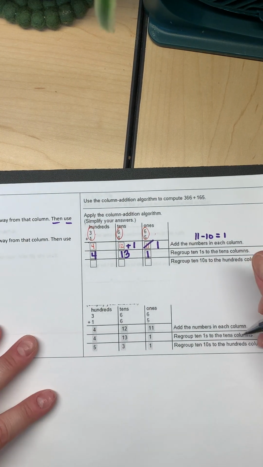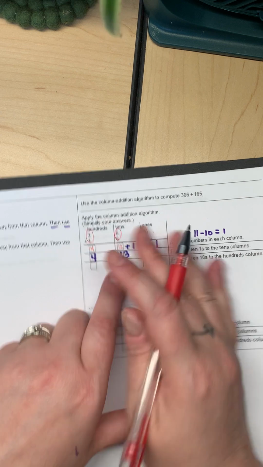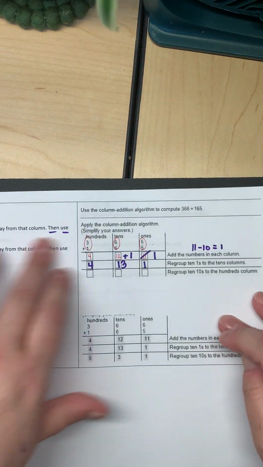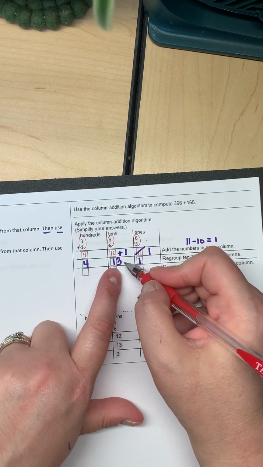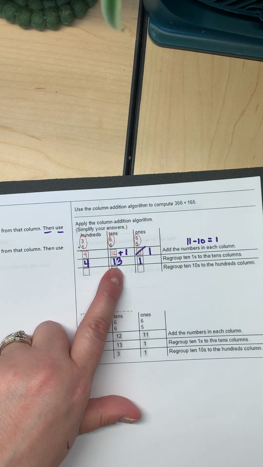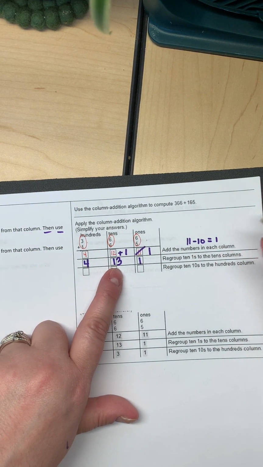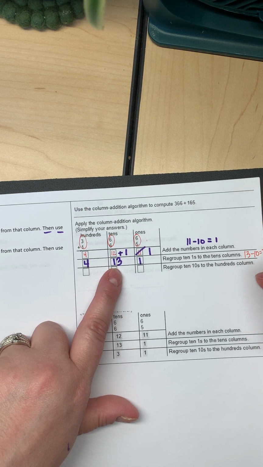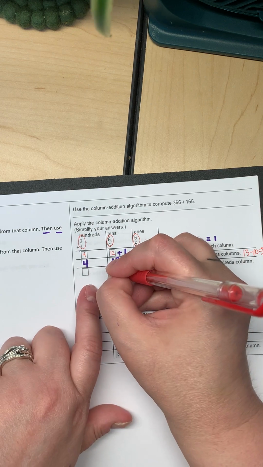Okay, so now we're going to check. It says if the tens is bigger than 10. Well, let's look at my tens. Here she is, 13. Yep, she is. We need to subtract 10 from that column. So 13 minus 10 is 3. So I got a 3 down here.